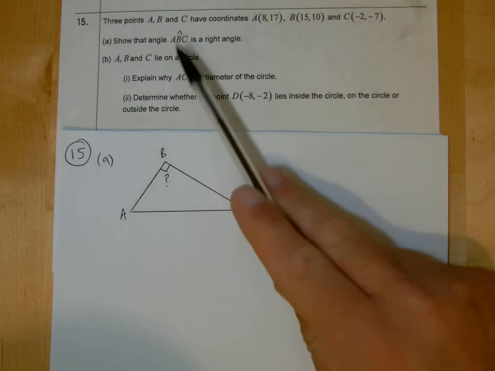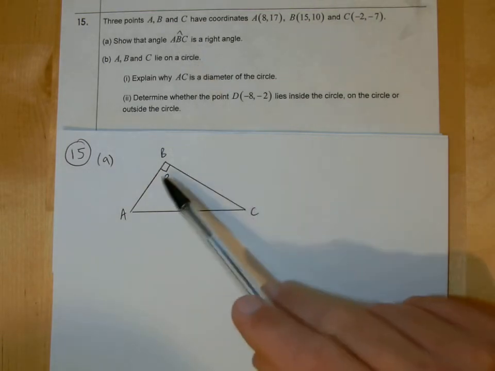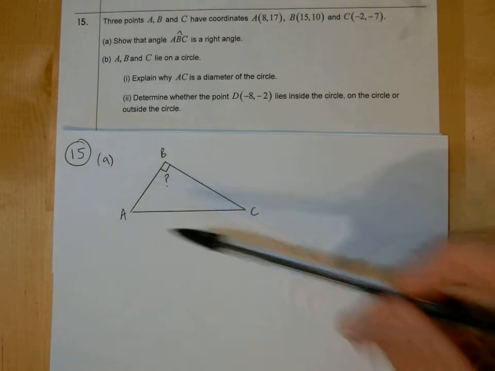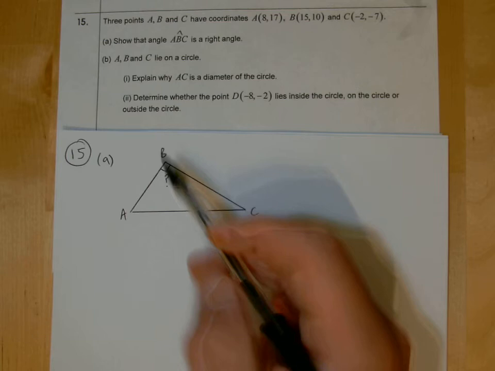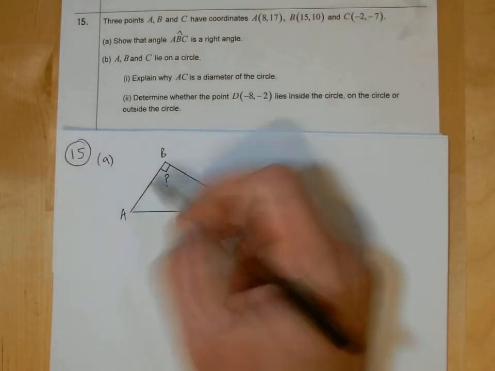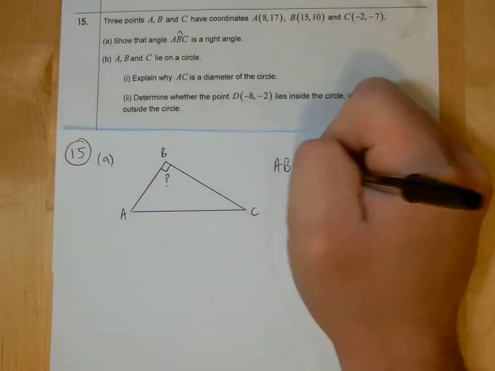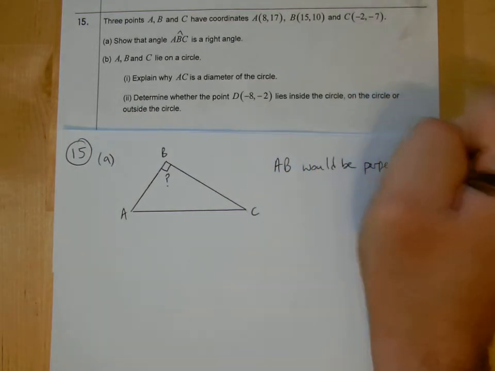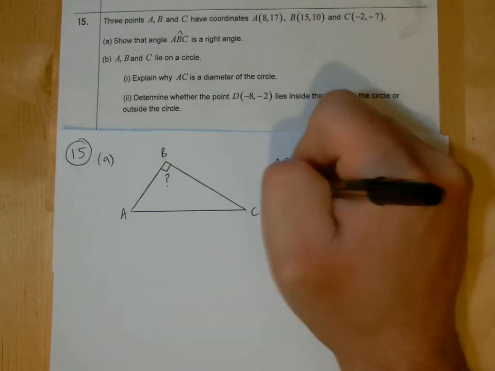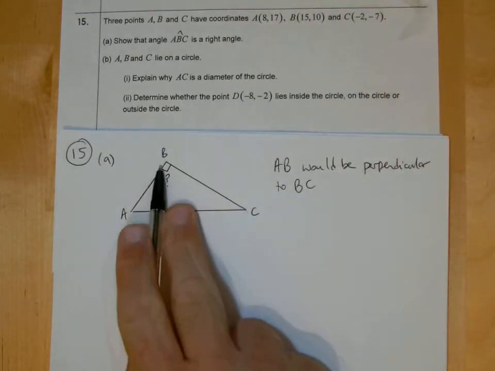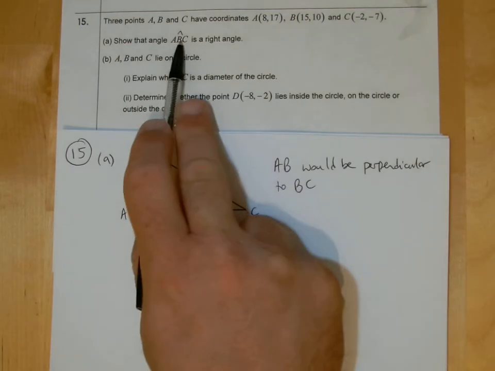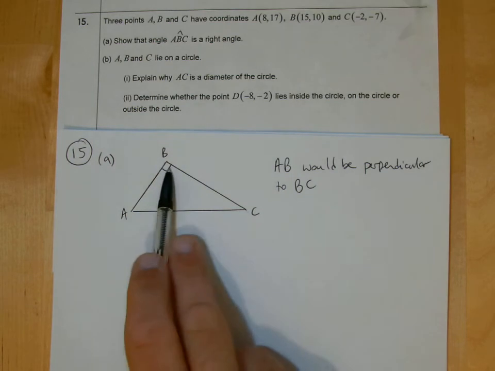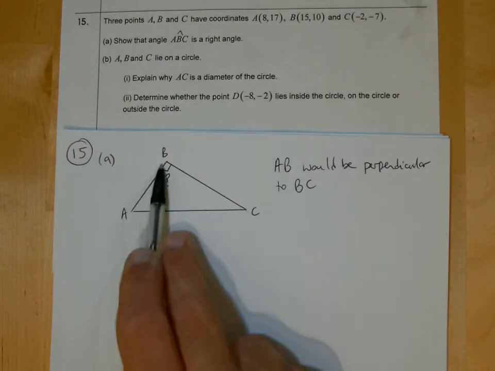So the center letter there is the important one, and we want to show that this is a right angle. We're not sure yet, we've got to prove it. Is this a right angle? To show it's a right angle, what that would mean is the line AB would be perpendicular to BC. So all I need to do is work out the gradient of them.